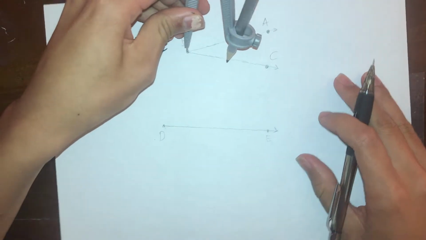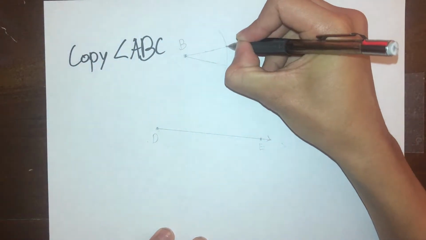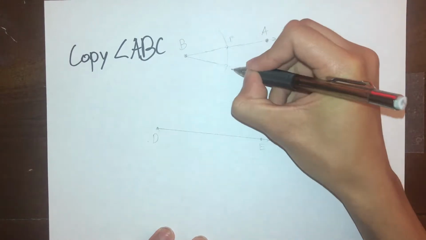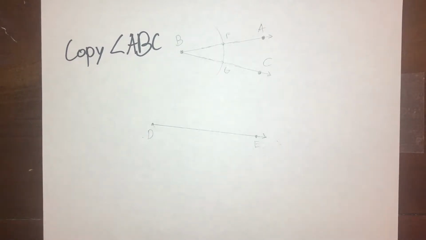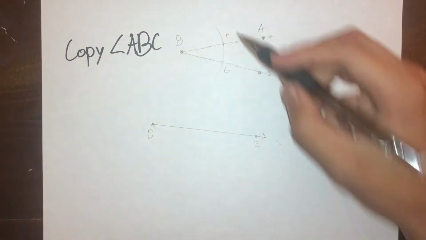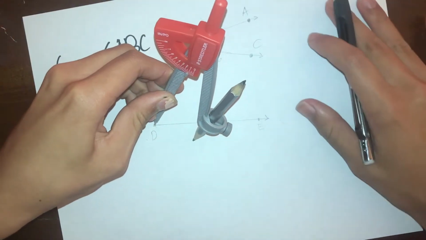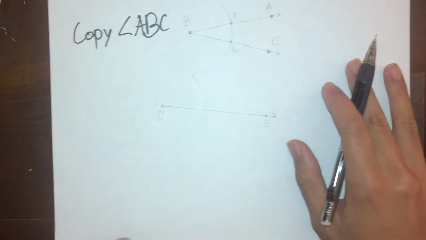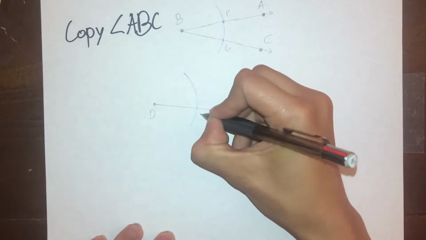Then we will create an arc around point B in the angle above, creating 2 intersecting points. This will be labeled F, and this will be labeled G. Using the same compass setting to make this arc, you will do the same with point D. You will get 1 intersecting point, which we will call H.